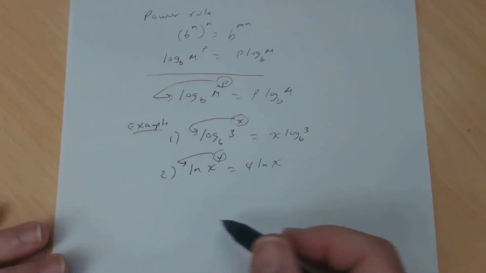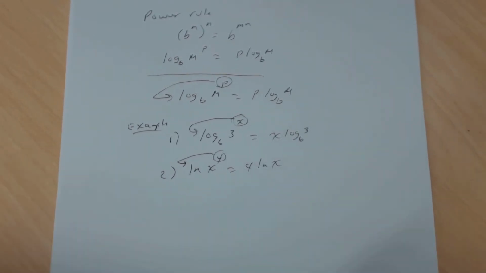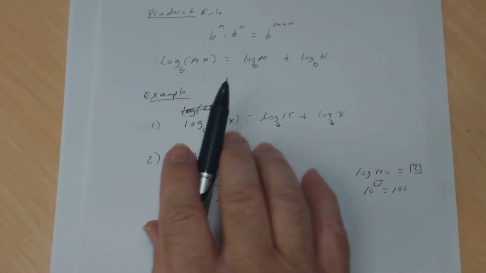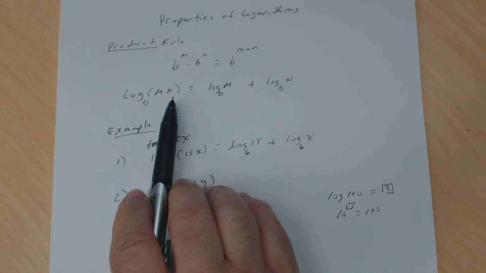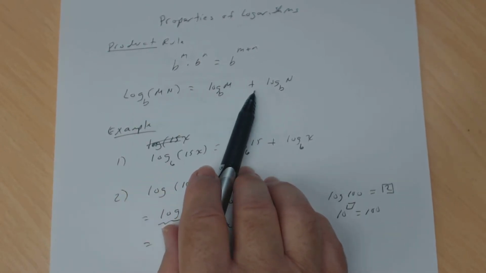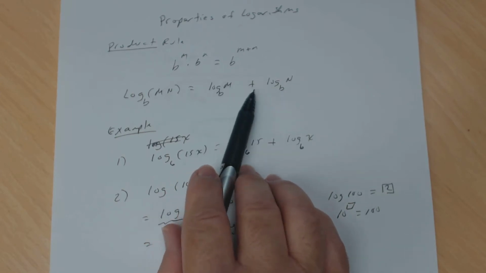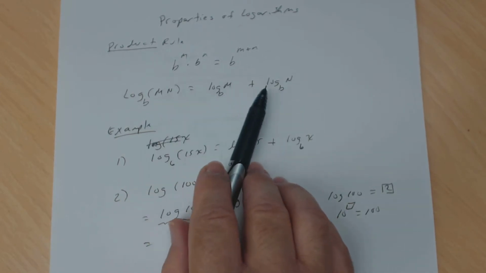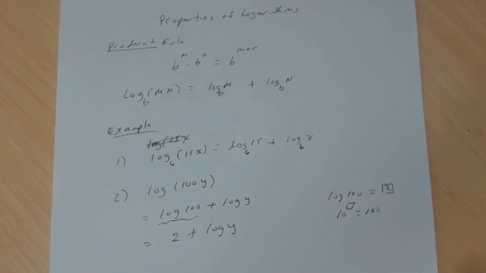Alright, so we talked about the product rule for logarithms. The log of a product, you're going to write as an addition problem. So it's a log of each individual factor: the log of m base b plus the log of n base b.